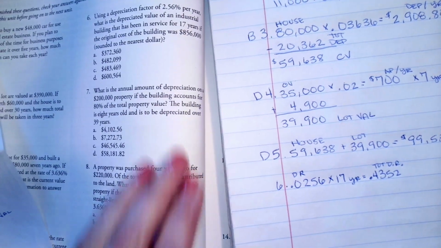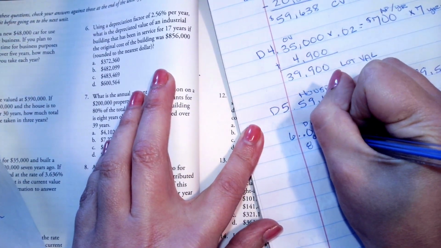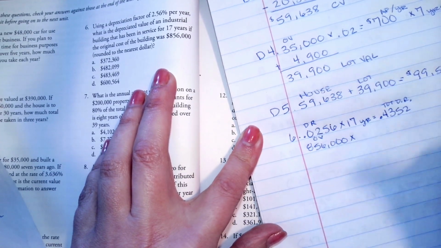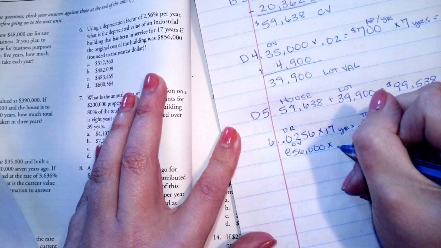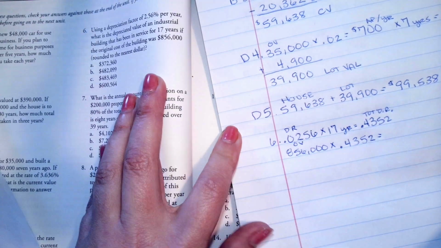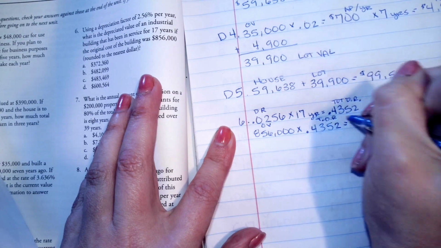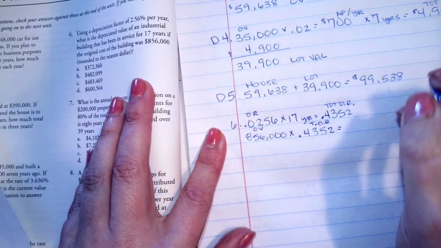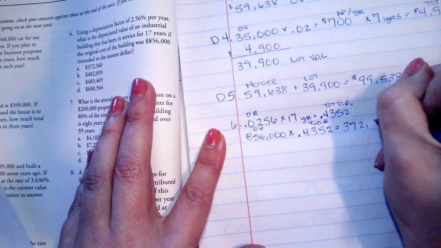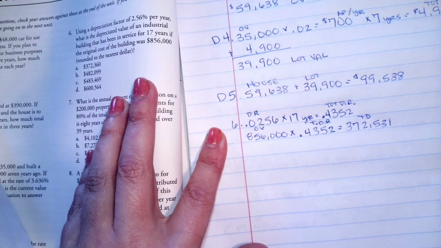Okay, we know that it costs $856. This is our original value, $856. We're going to multiply it by the total depreciation rate, 0.4352. It's total depreciation rate. And when we do that, we get 372,531. This is our total depreciation. This is how much it depreciated.